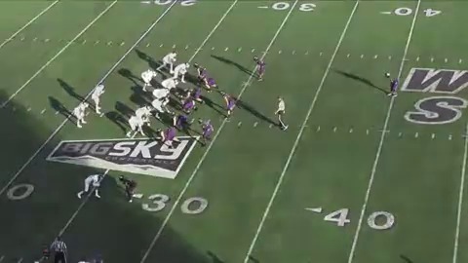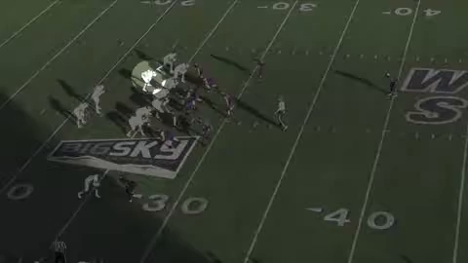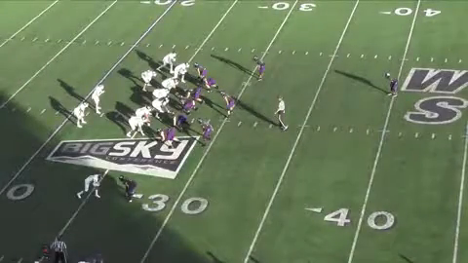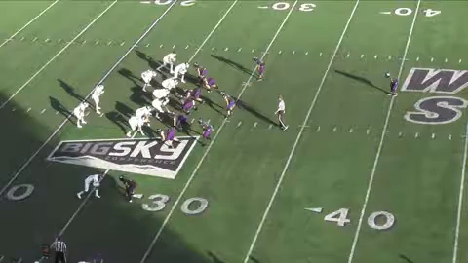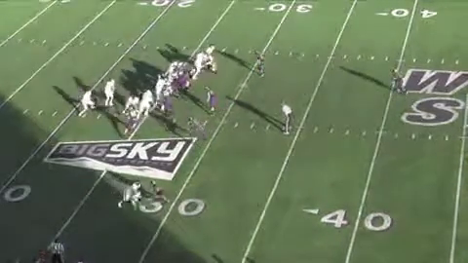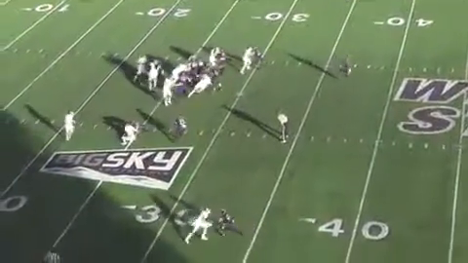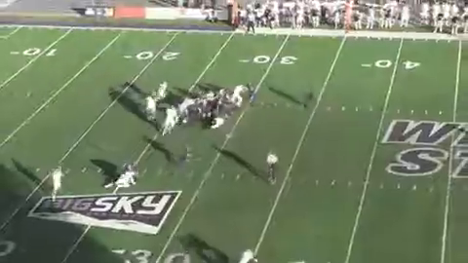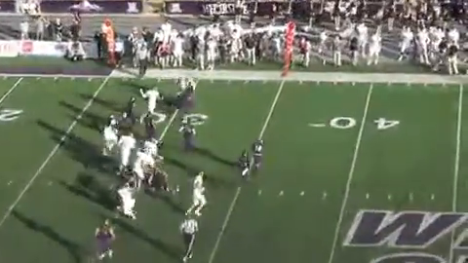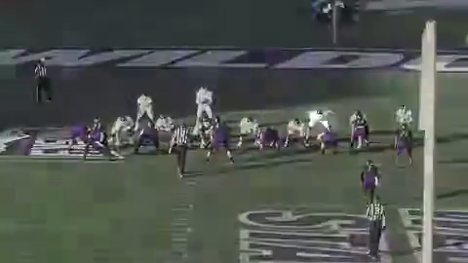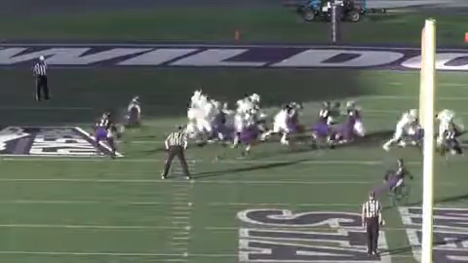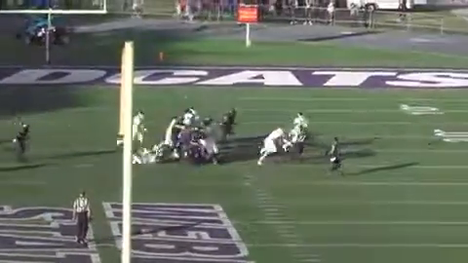In this first play, you're going to see this back come across the formation and contact the defender within the 10 and 2 region. He's crossed the formation. This is a legal block within the 10 and 2 o'clock region. Legal.